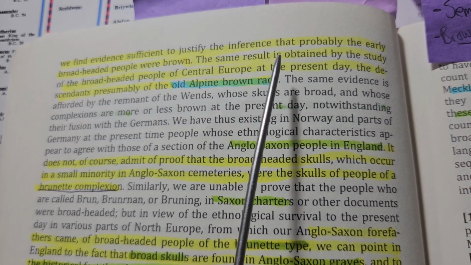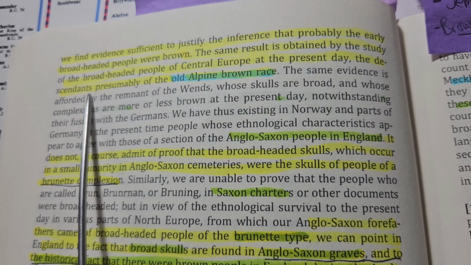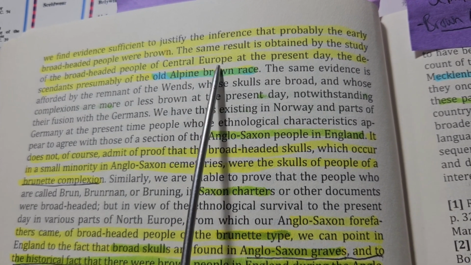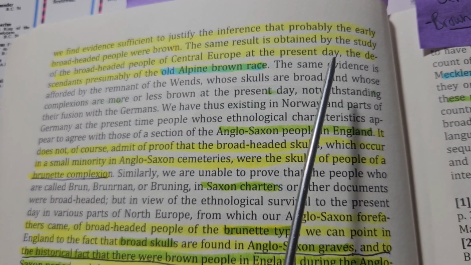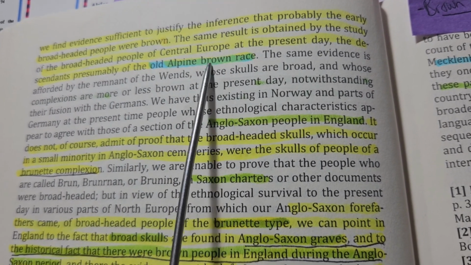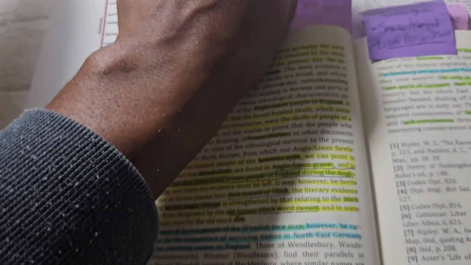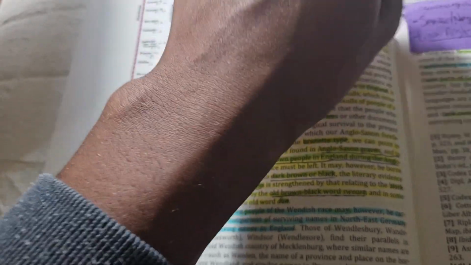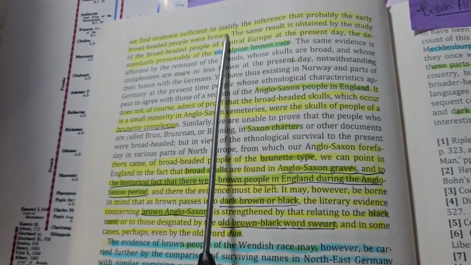The same result is obtained by the study of the broad-headed people of Central Europe at the present day, descendants presumably of the old Alpine brown race. Black is a misnomer. It's a byword. When we look at our skin complexions, there are various shades of brown.